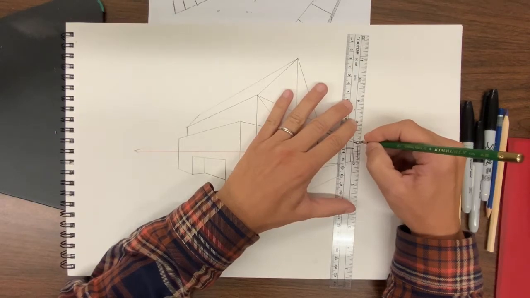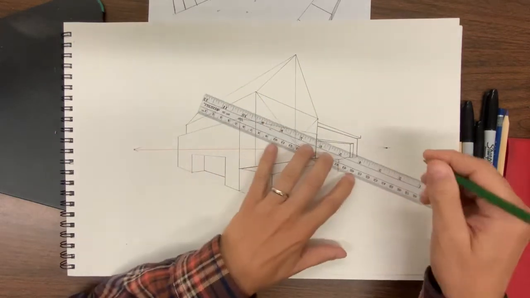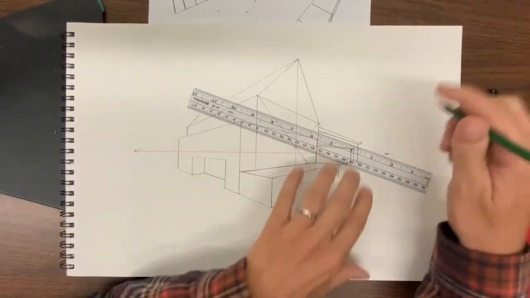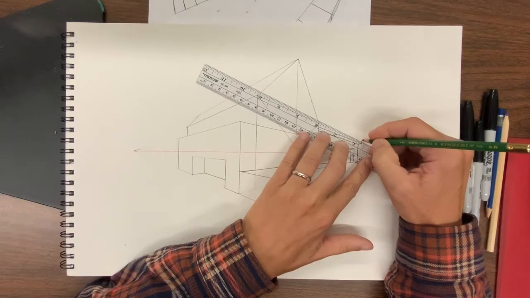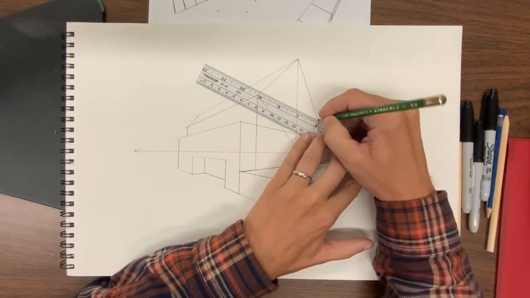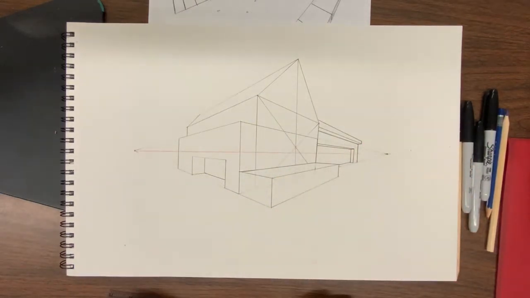Now I show the height of the roof by drawing a vertical. I connect the top of that vertical to my right vanishing point and drag back towards the house. What we've created is a flat roof overhang for the garage.